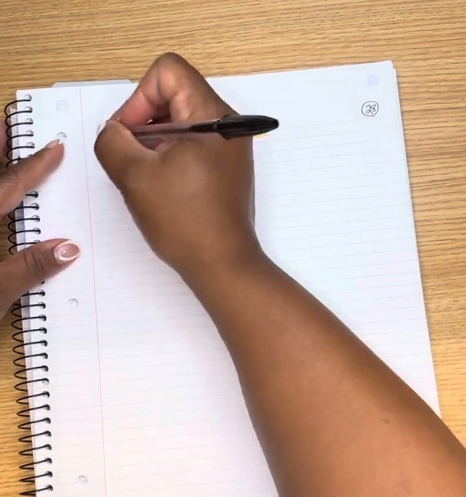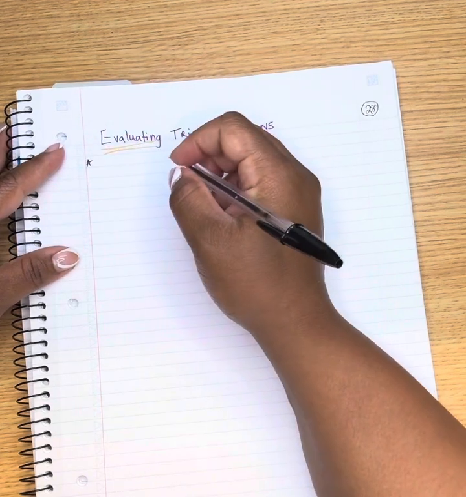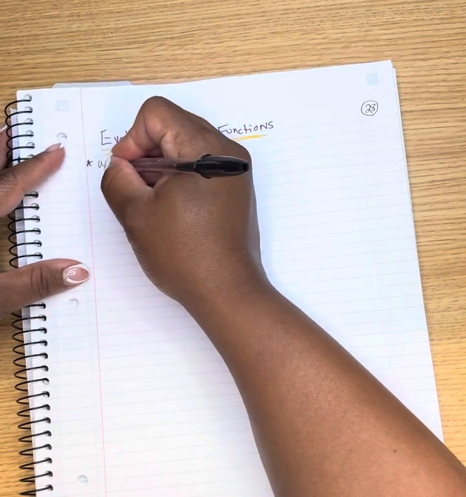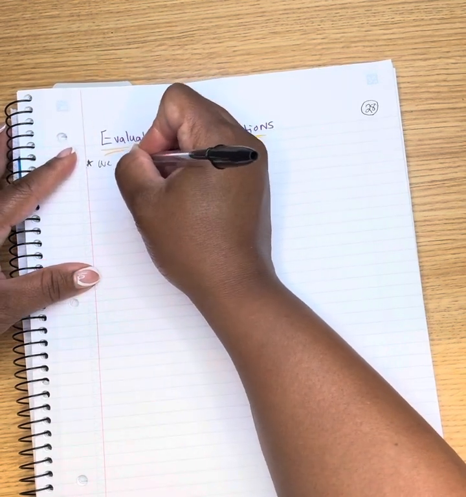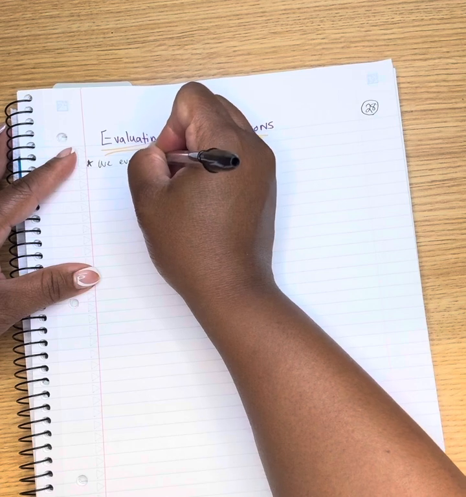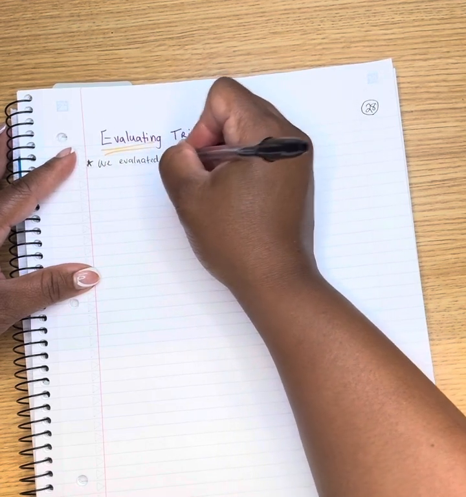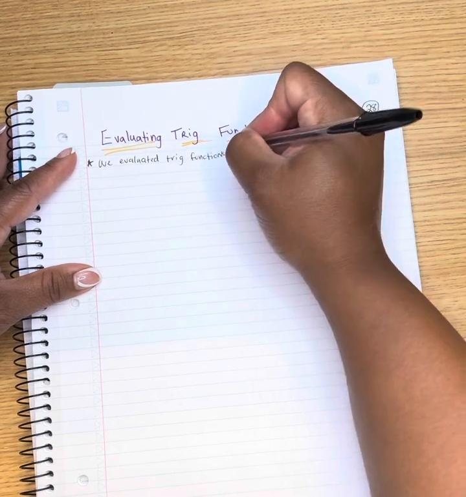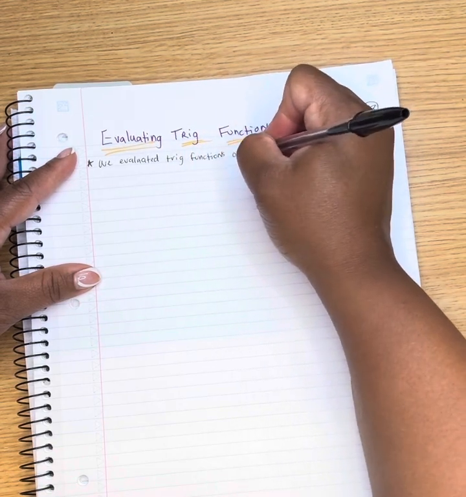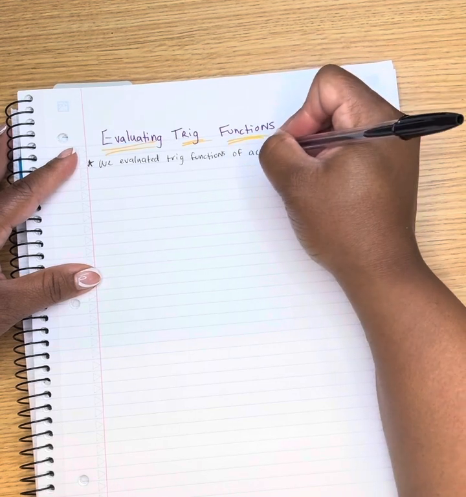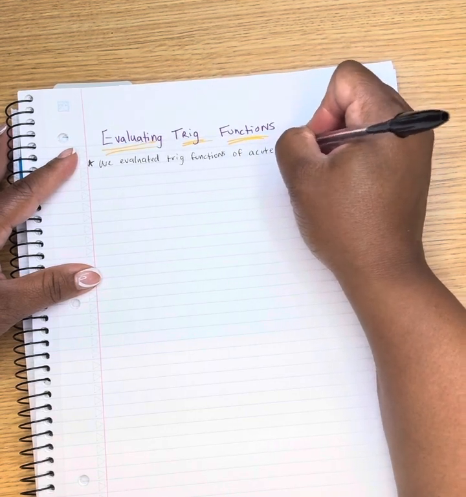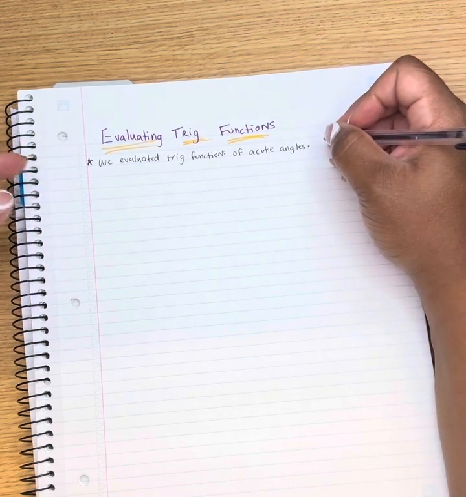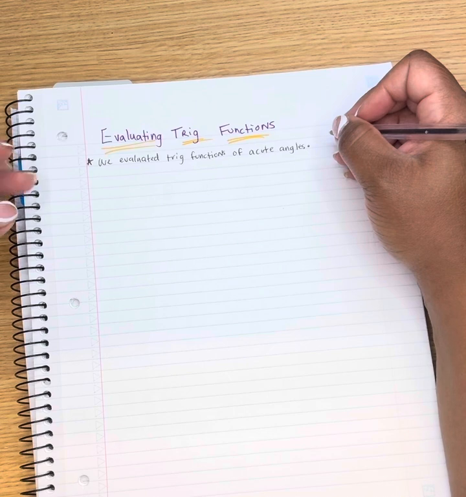So what we did in our notes from yesterday was we evaluated trig functions of acute angles. Okay, so that was the 45, 45, 90, 30, 60, 90.